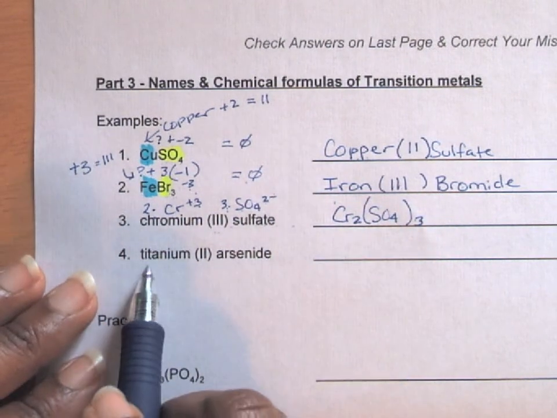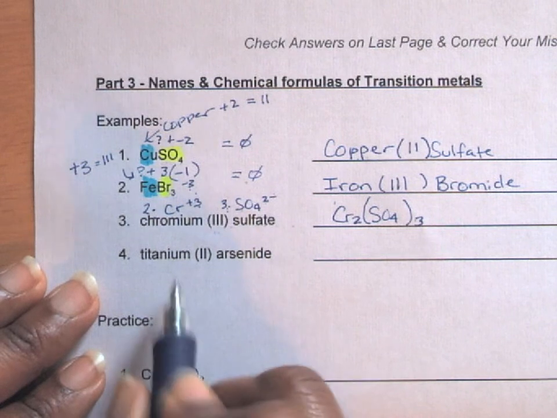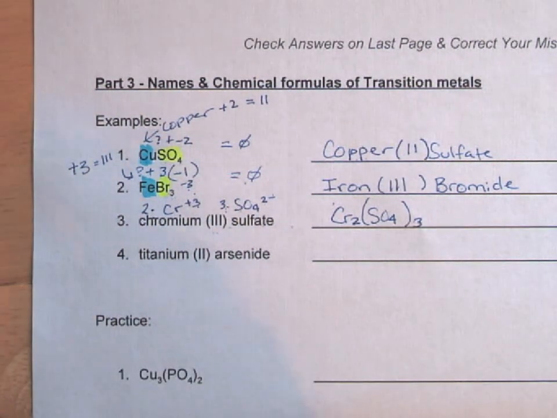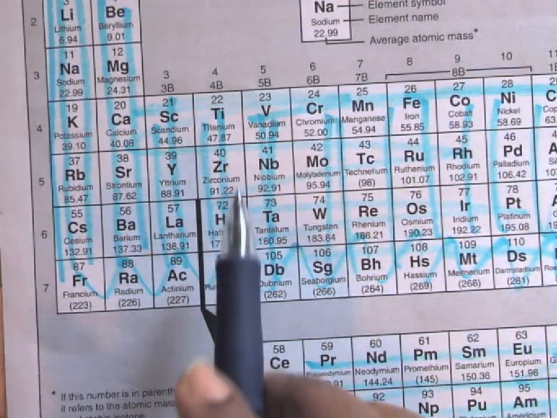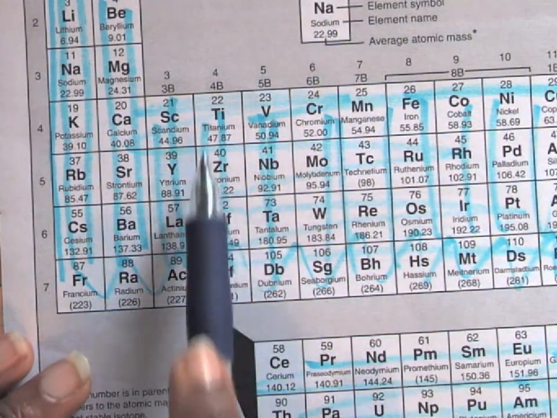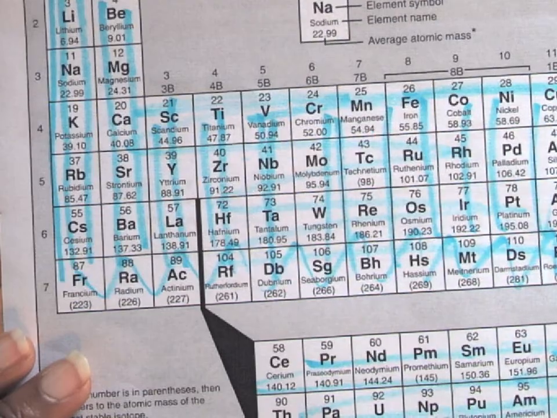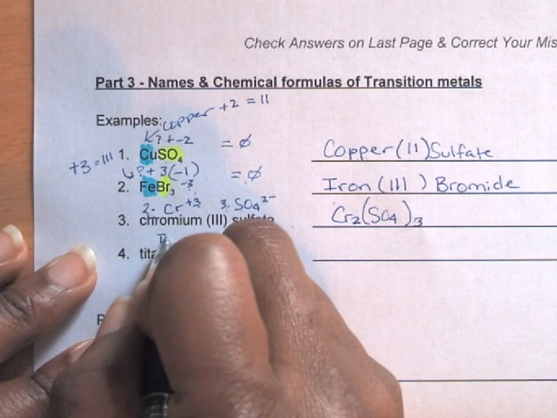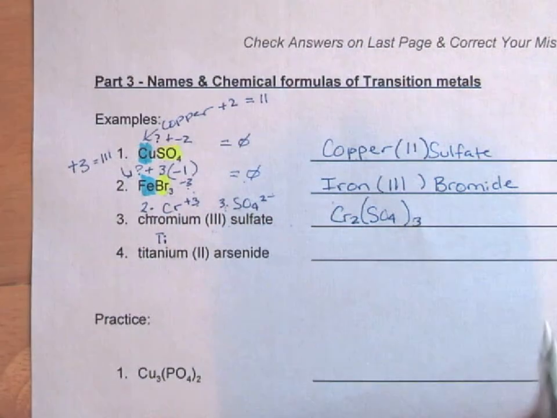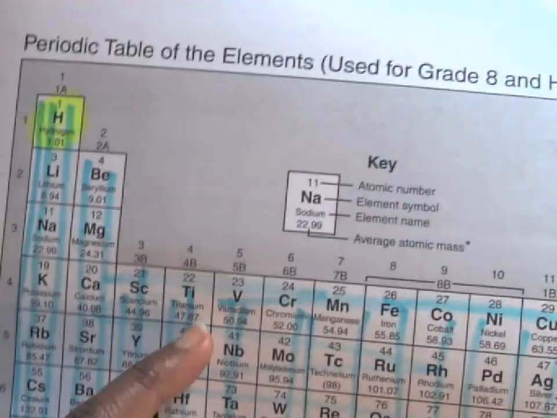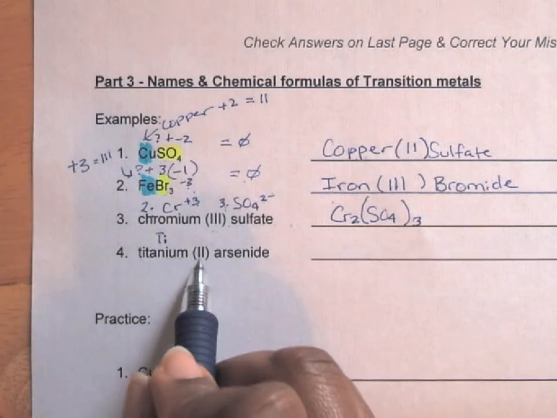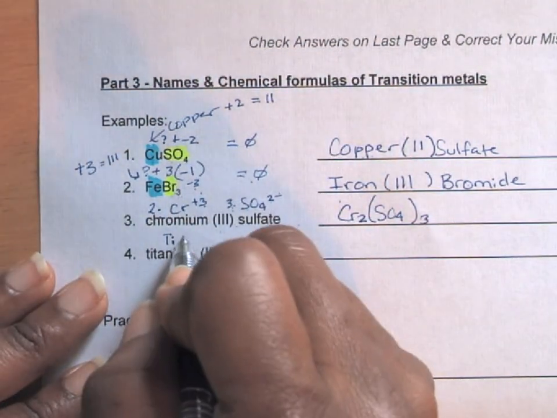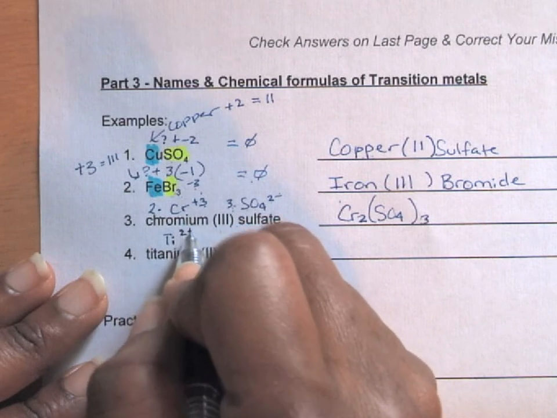All right, last one, titanium arsenide. Again, we're going to start in the periodic table to find titanium. What is its element symbol? We're dealing with transition metals here, so there it goes, titanium, Ti. Now, where do I go to get the charge? Do I look in the periodic table? Nope, not for transition metals. You look at what's in the Roman numerals in parentheses there. That's Roman numeral 2, so that means I have a 2+ or +2 charge.